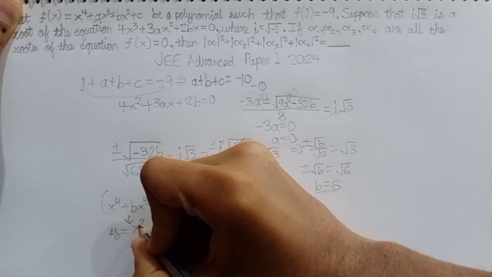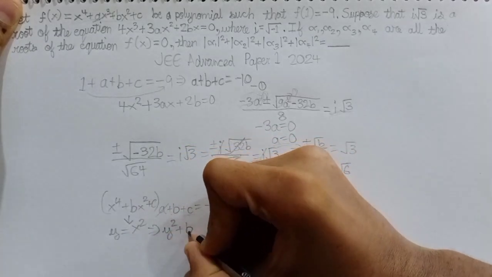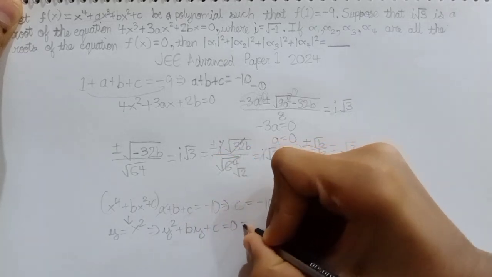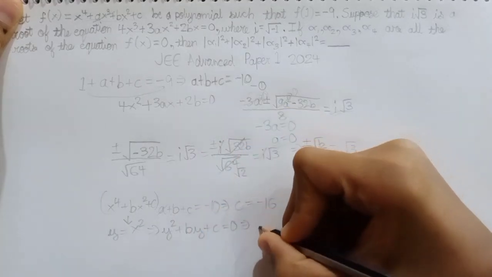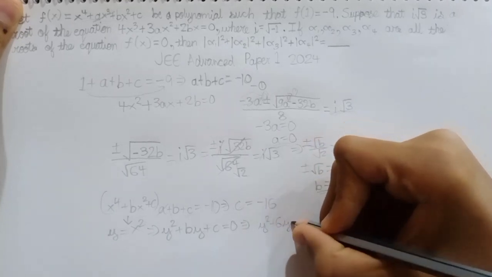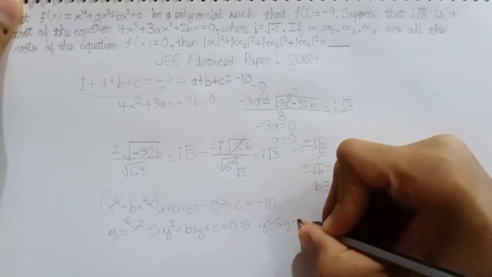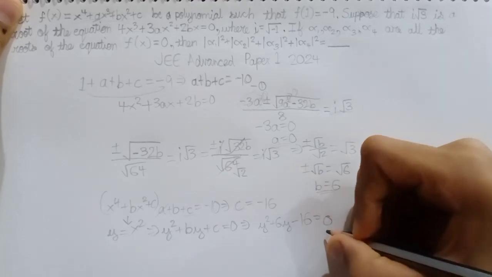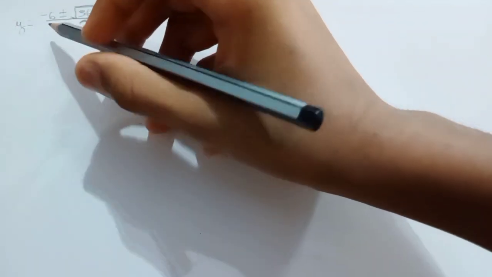is equal to x squared. This makes it much easier. So we have y squared plus by plus c is equal to 0. This implies, substituting the values of b and c from the previous solutions, we have y squared plus 6y, c is negative 16, so minus 16 is equal to 0. This is what we have from the quadratic equation formula.